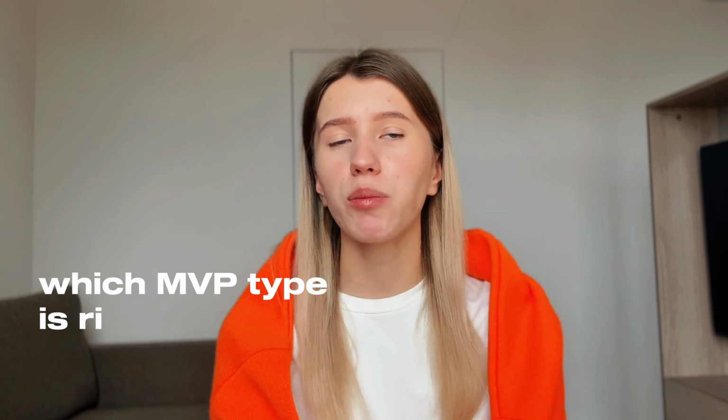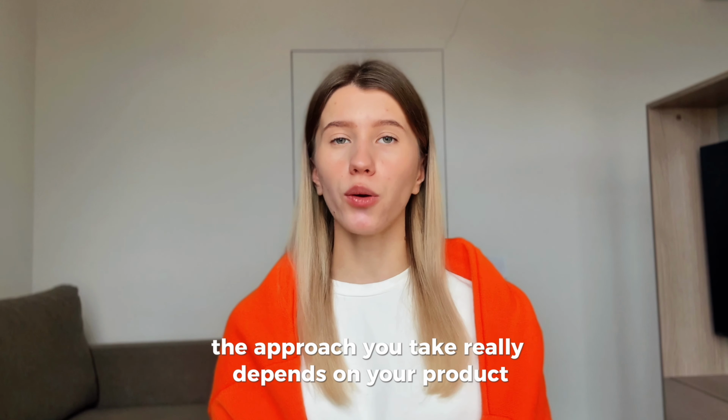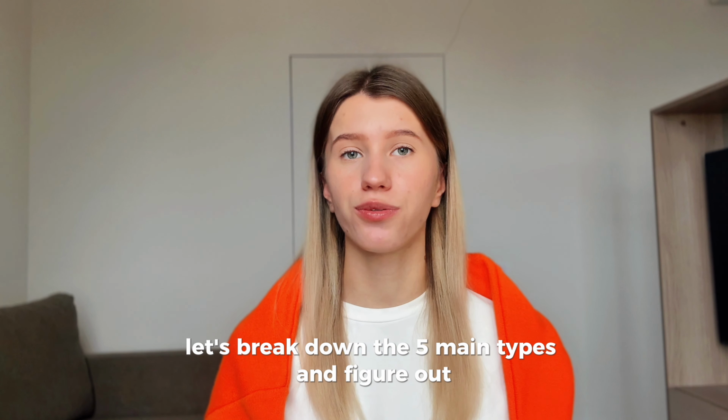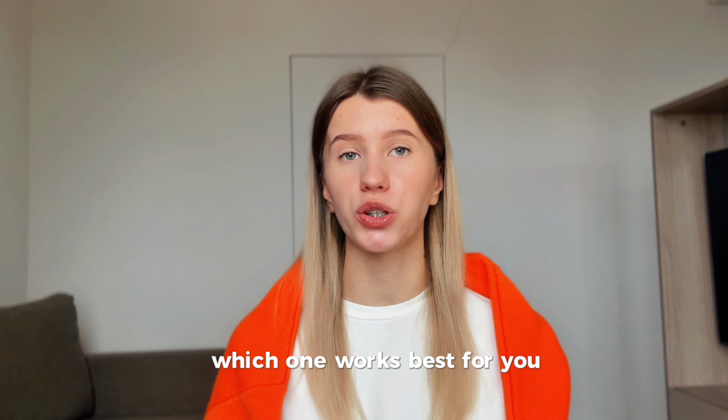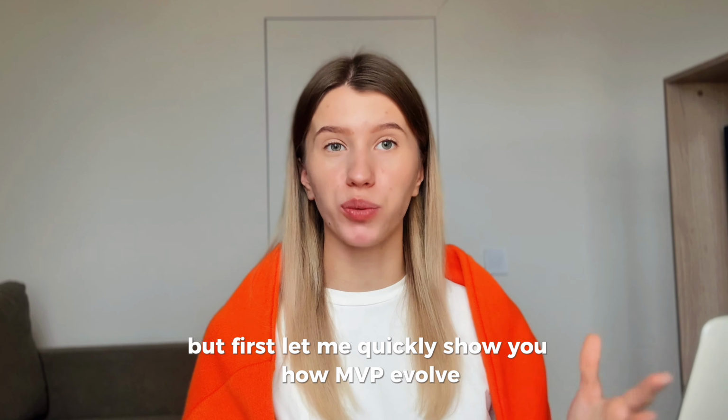So, which MVP type is right for you? Well, not all MVPs are made the same. The approach you take really depends on your product and your goals. Let's break down the 5 main types and figure out which one works best for you. But first, let me quickly show you how MVP evolved.